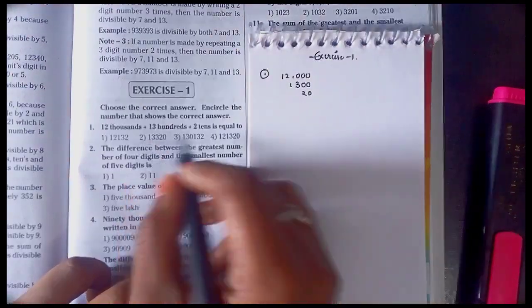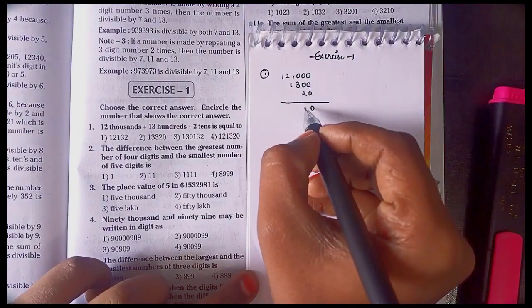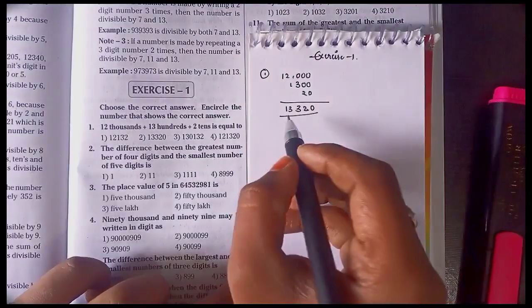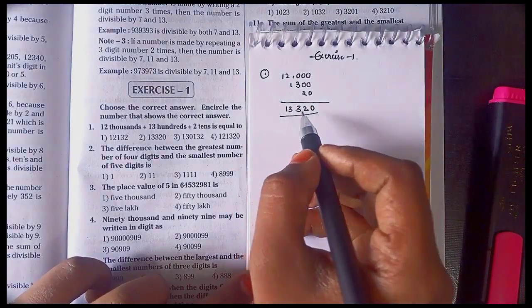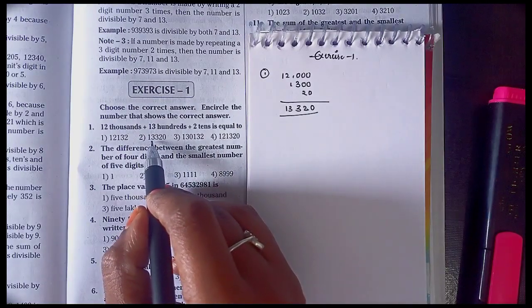Here is the sum of all these three numbers: 12,000 plus 1,300 plus 20. So the answer is 13,320, and it is there in option number 2.